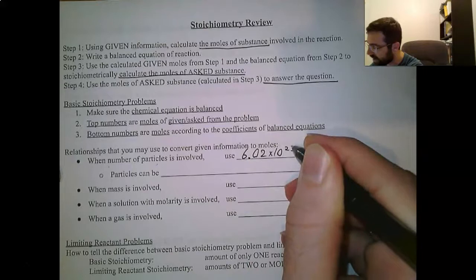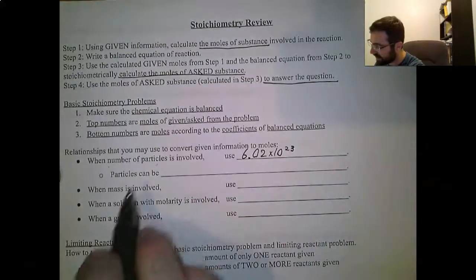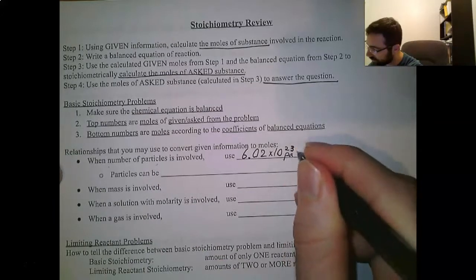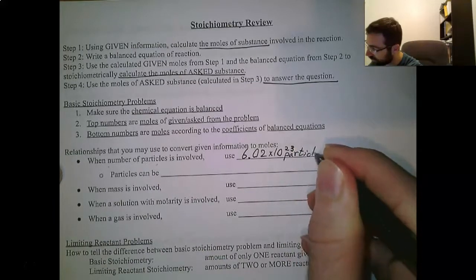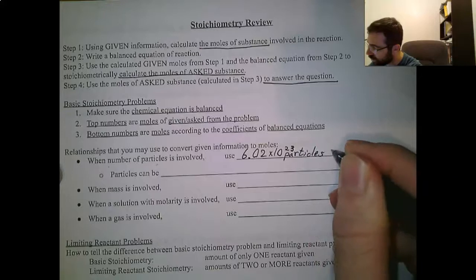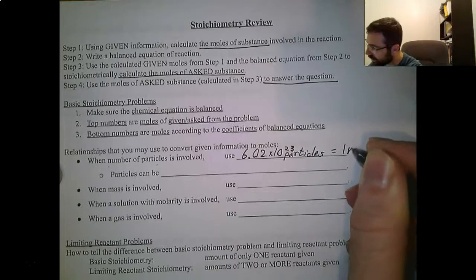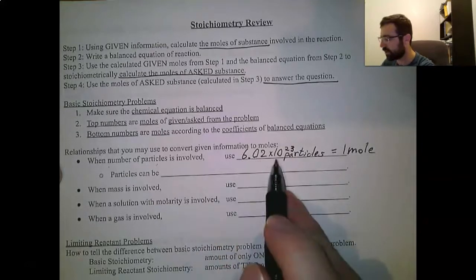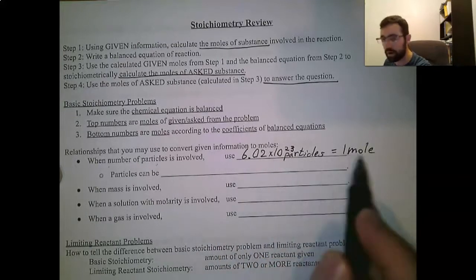It's called Avogadro's number. It's the number of particles in 1 mole. 6.02 times 10 to the 23rd power particles equals 1 mole.